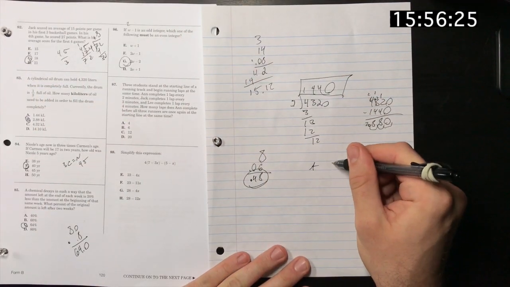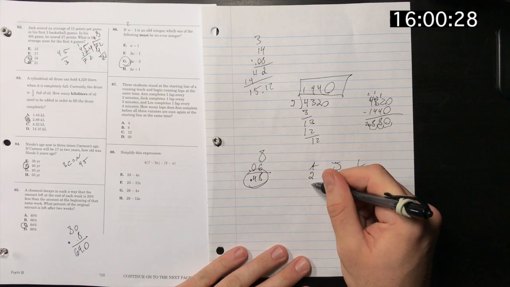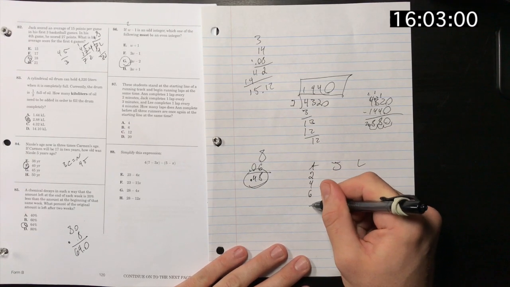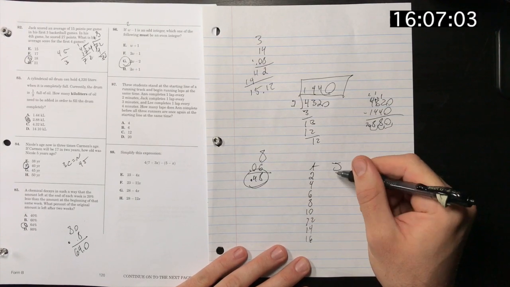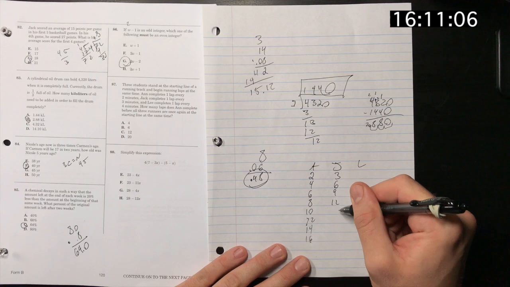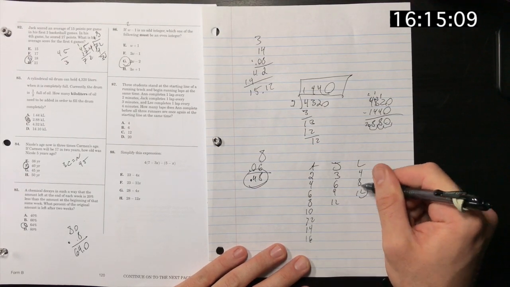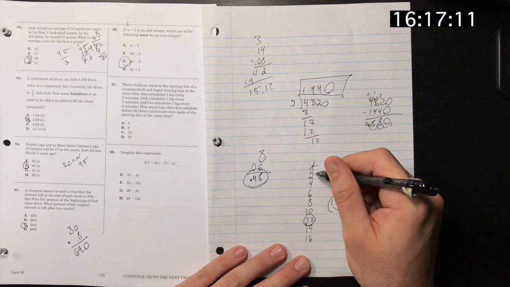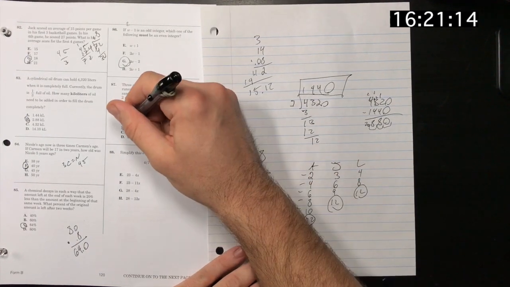So we have Anne, Jack, Lee. After 2 minutes, she's done 1. 4, 6, 8, 10, 12, 14, 16, whatever. He's 3, so after 3 minutes, 6 minutes, 9 minutes, 12 minutes, that's looking nice. And 4, 8, 12. So how many laps? So she completed 1, 2, 3, 4, 5, 6 laps.